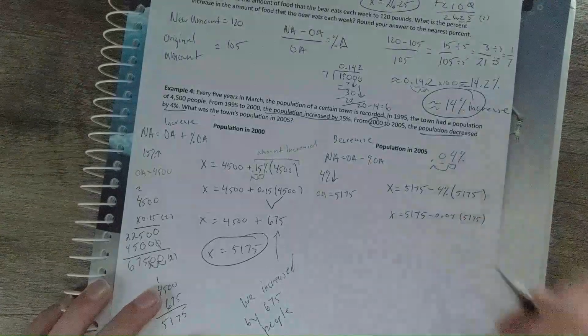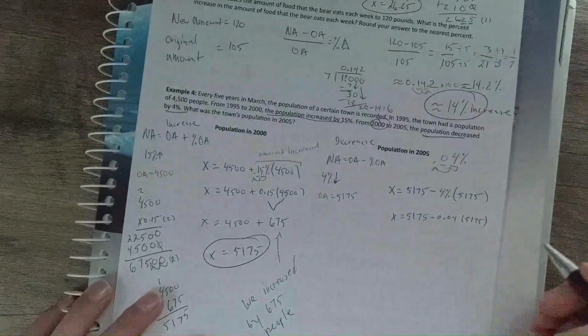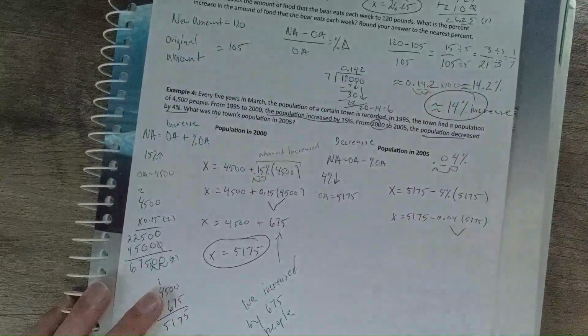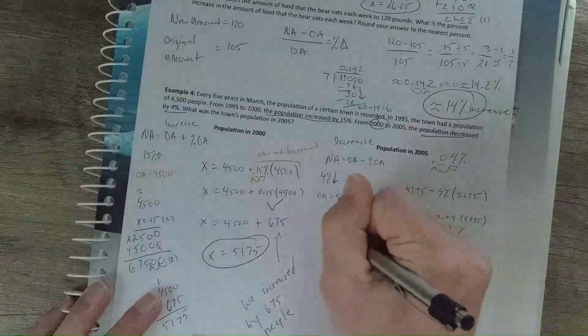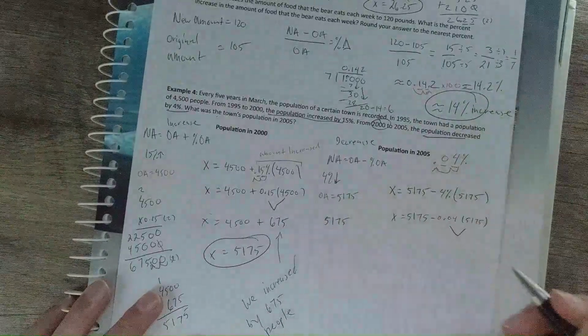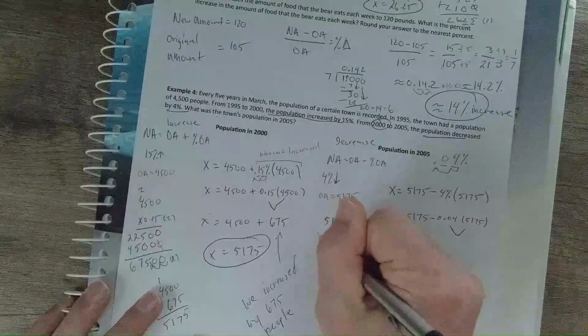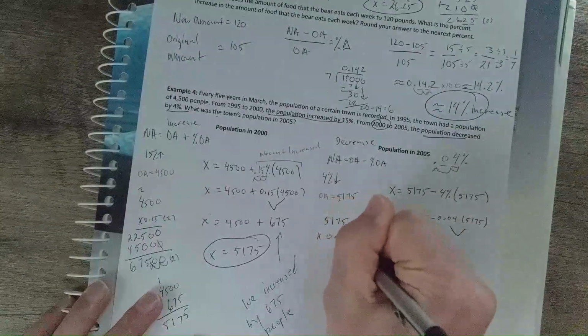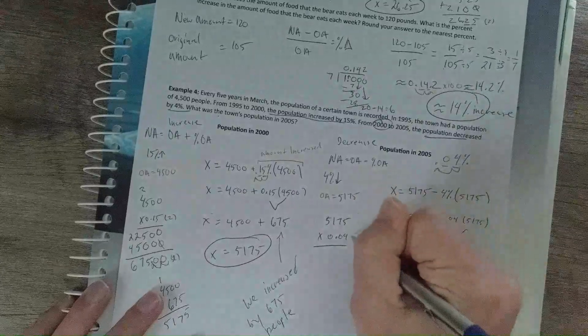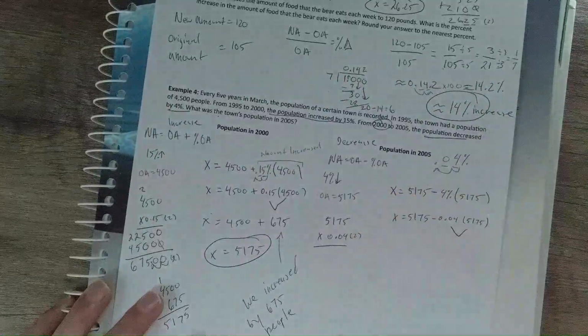And so we do 0 and 4 hundredths times 5,175. And so again, I will do that on the side to show. So this becomes 5,175 times 4%, which is just 0 and 4 hundredths. Again, we have a decimal in our factor, so we keep track of our decimal places.